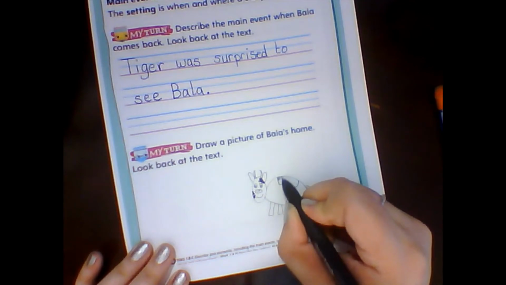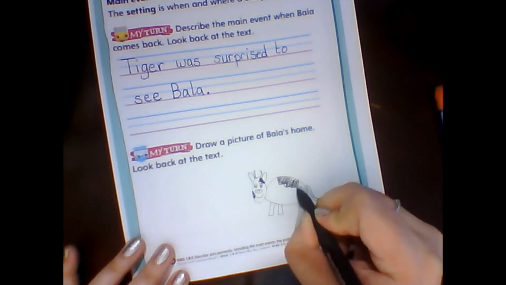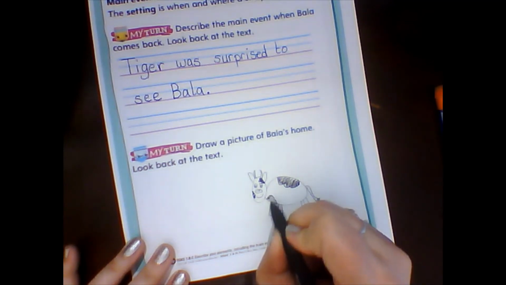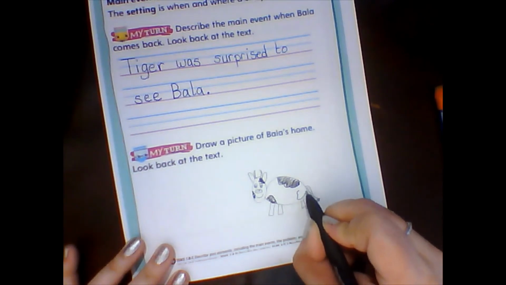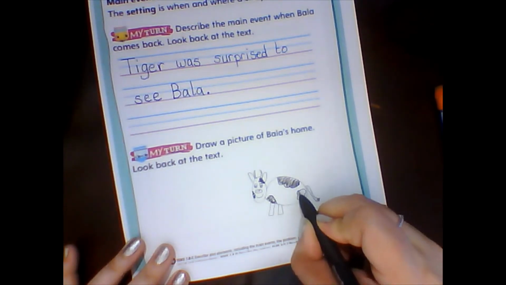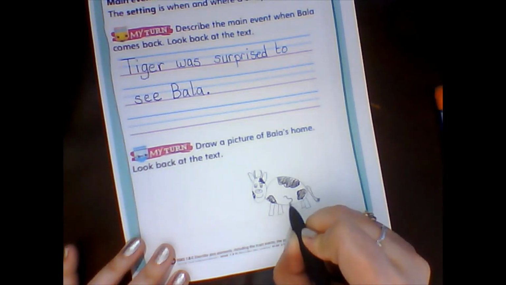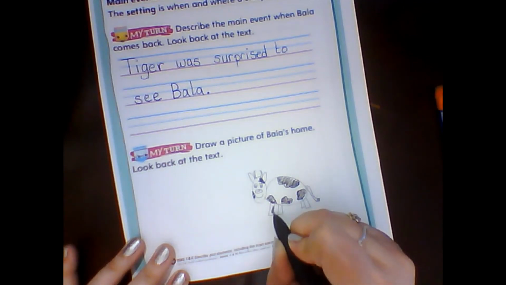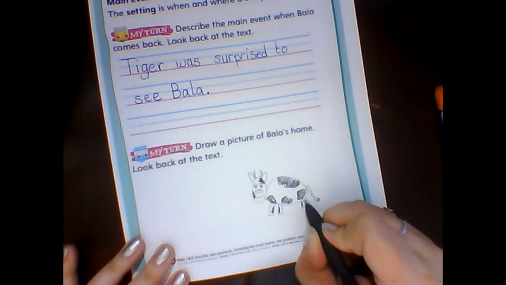It doesn't have to be perfect. You guys are so much better at drawing than I am. There we go. Color this in. So here we have Bala. Mrs. Morris's cow. I know you guys are going to draw so much better than I am.